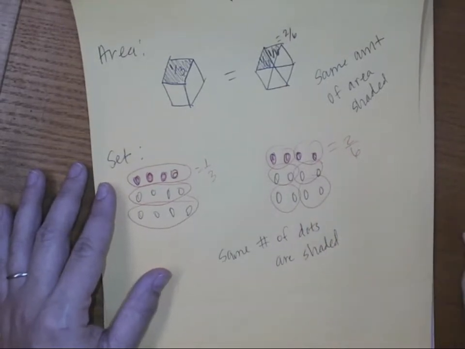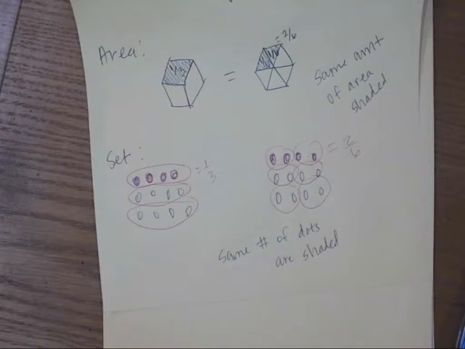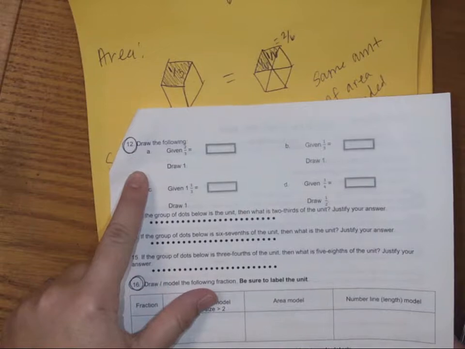So they are equivalent sets. I hope that helps a little bit showing equivalent fractions using the line, area, and set model. Next thing I wanted to go to was number 12 here.